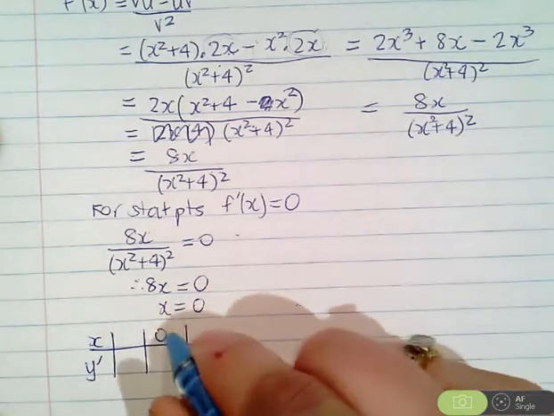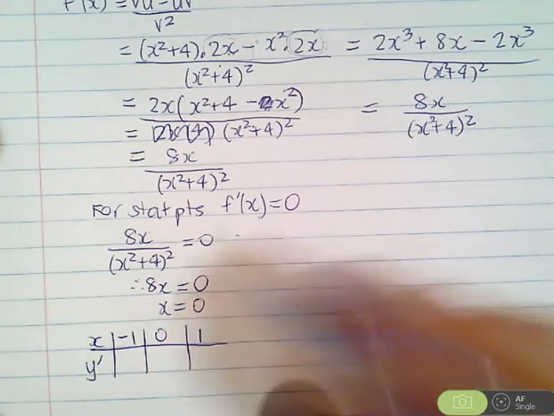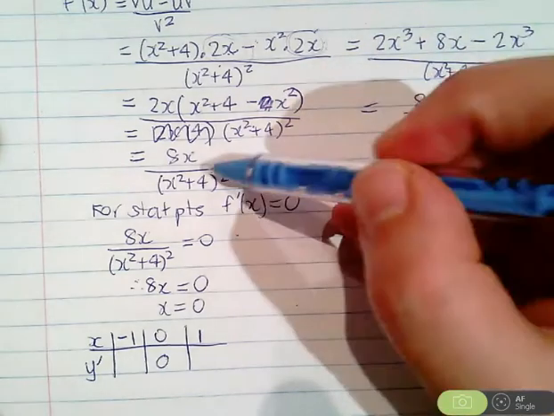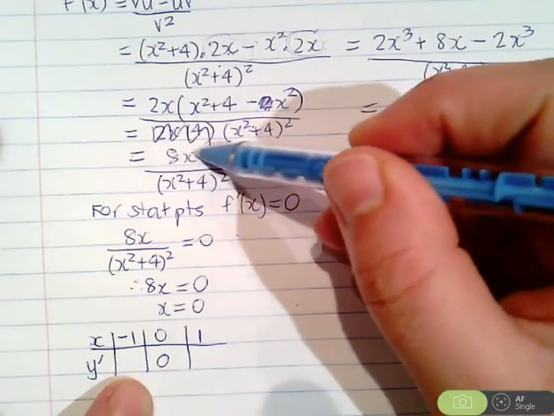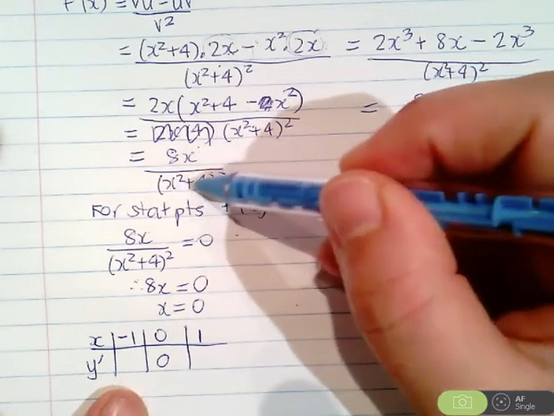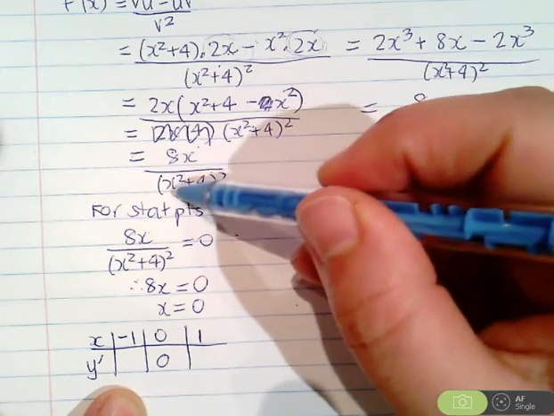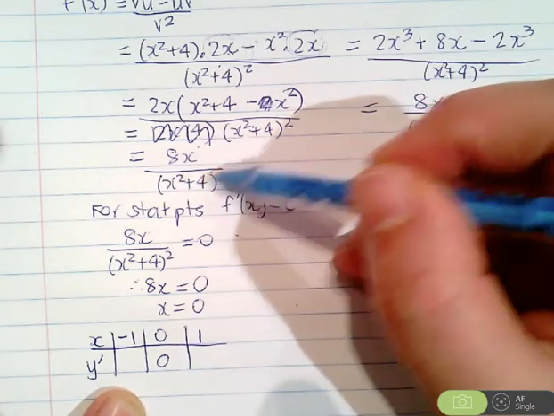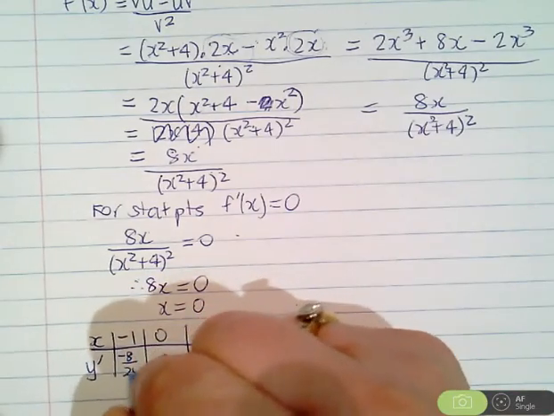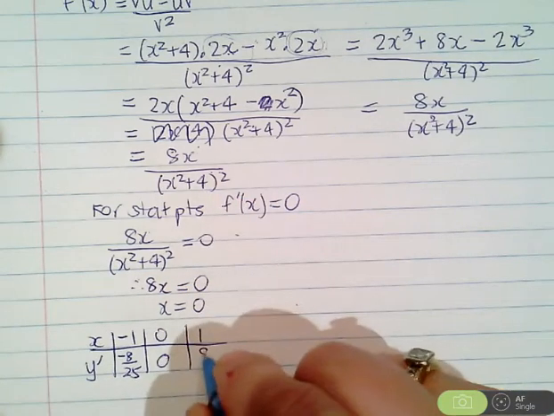So we've got x is 0. There are no other stationary points. We might look at x is -1 and +1. So when x is 0, y dash, the gradient, is 0. When x is -1, we get 8 times -1 is -8 over, -1 squared is 1, so it's -8 over 1 plus 4, that's 5 squared. So it's -8 over 25. And over here, when x is 1, we get 8 over 5 squared, so it's 8 over 25.